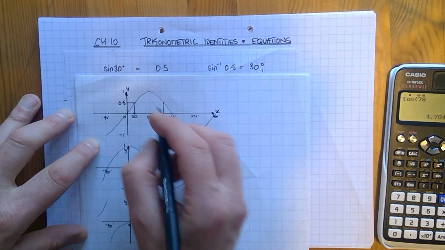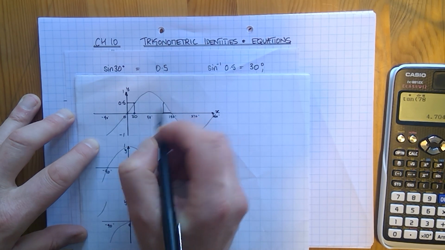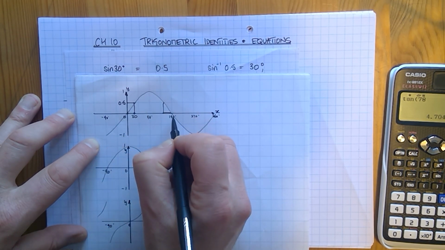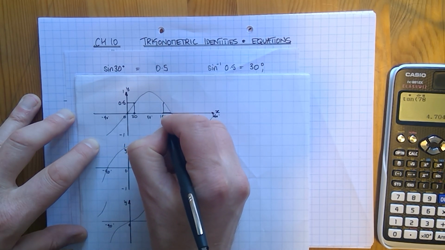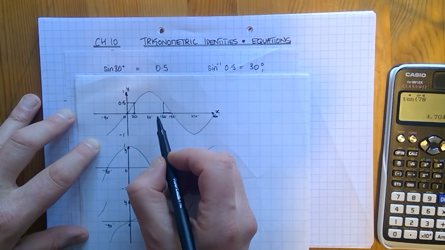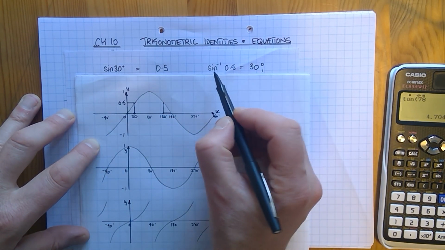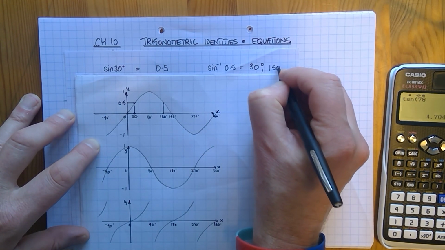Sine of this angle will be 0.5. And we can see from the symmetry of the sine curve, this is 30, this has to be 30, that's 180 less 30, which is 150. So sine of 150 is also 0.5. In other words, inverse sine of 0.5 is 30 and 150.